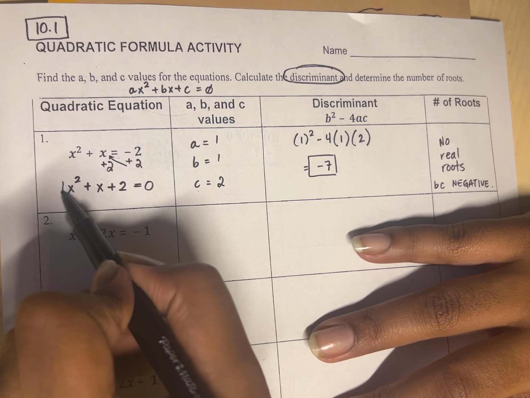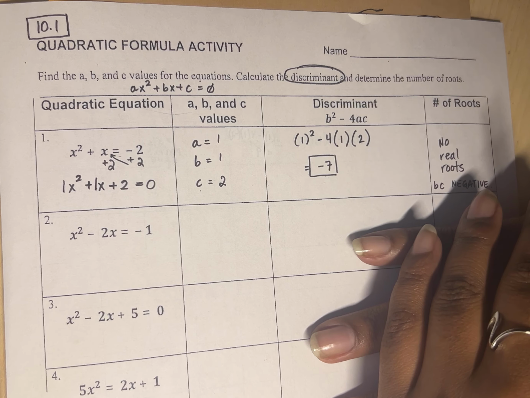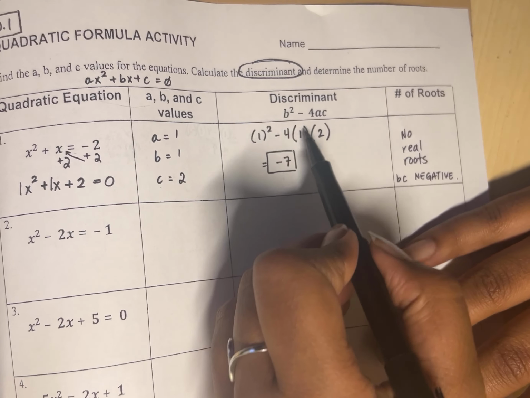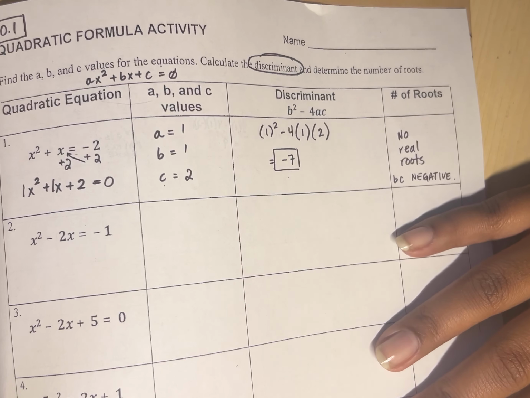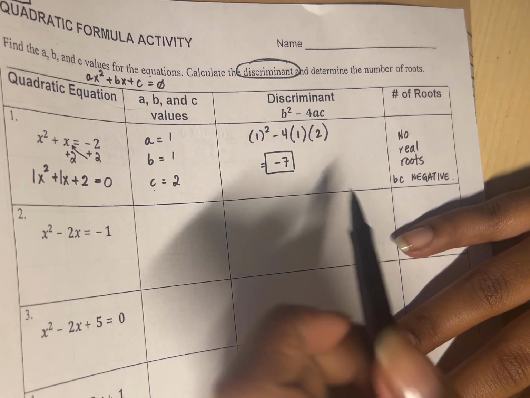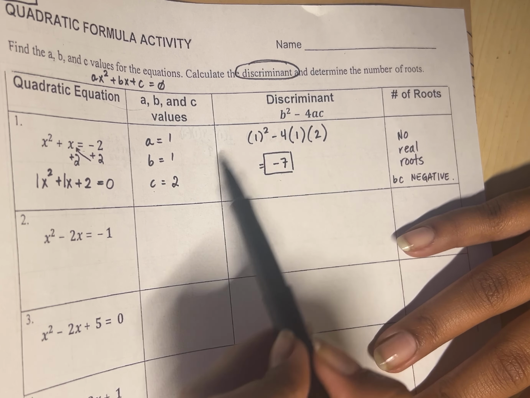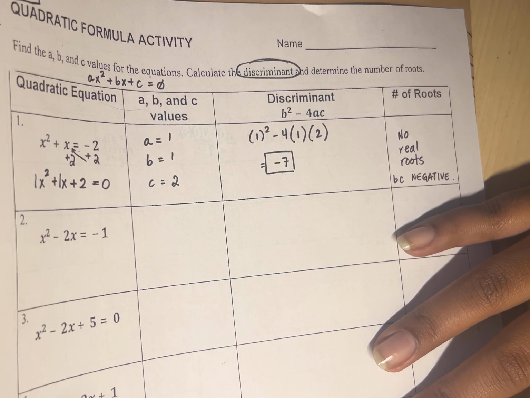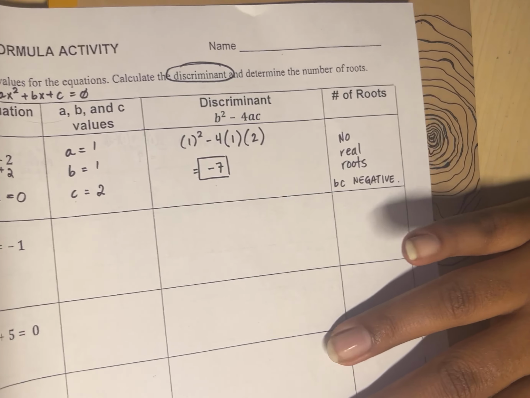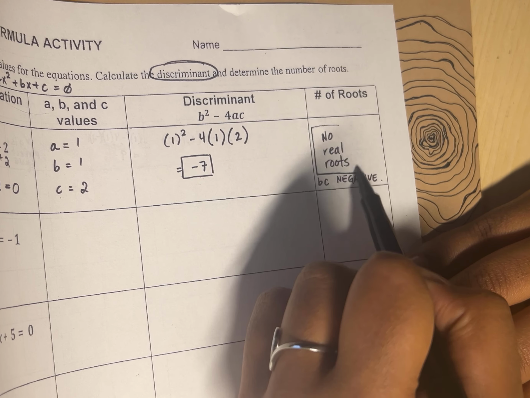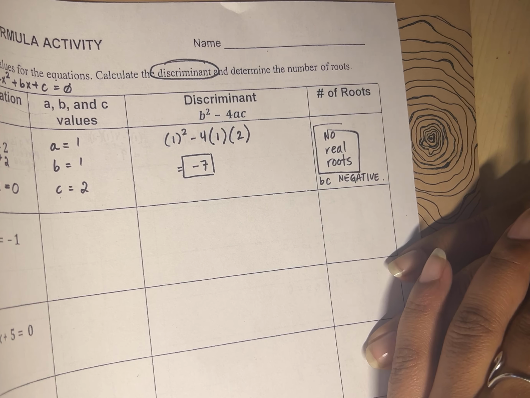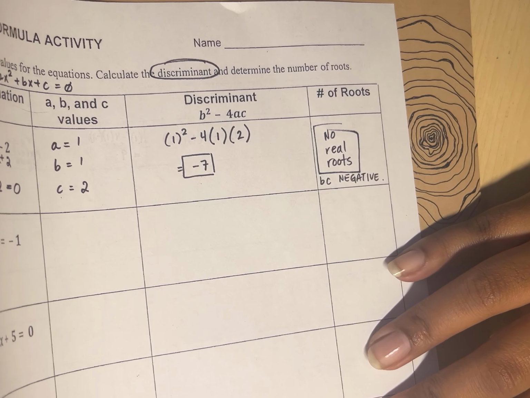Again, if you can't see that, write it in so you can see it. We're going to plug it into my discriminant formula. I got b squared minus 4ac. I got 1 squared minus 4 times 1 times 2. And I get a negative answer here. And you're going to check your chart. With a negative answer, am I happy with that? No, I get no real roots, again, because it's a negative number.